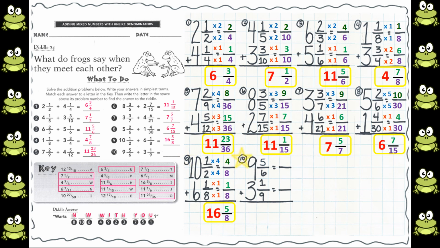Question number 10. Pause the video, copy the question down, solve, unpause the video to see the answer. 9 is the larger denominator. It is not a multiple of 6, so I'm going to double it. 18. 18 is a multiple of 6, so I can use it as my common denominator. 6 times 3 is 18. 5 times 3 is 15.